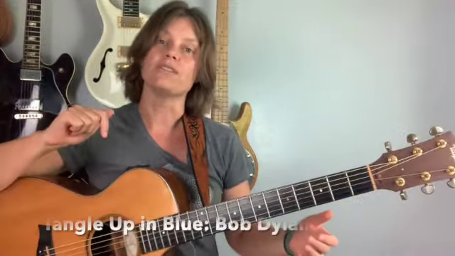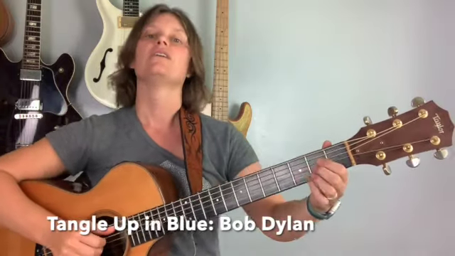Okay, so let's get to some song examples. First one is Tangled Up in Blue by Bob Dylan. So here's your A chord. Here's the major third. If you move it up a half step, you get an A sus4, or A suspended 4. So the whole intro of this song goes back and forth between the A and the A sus4. So here it is.